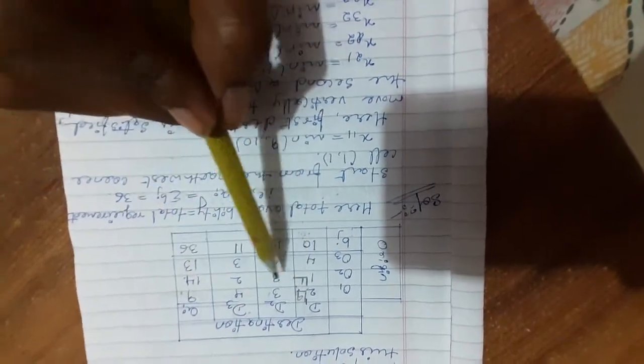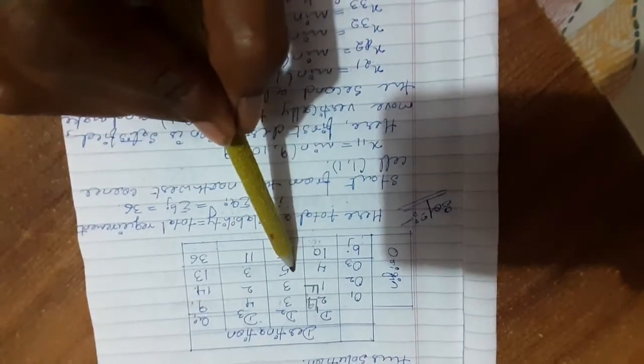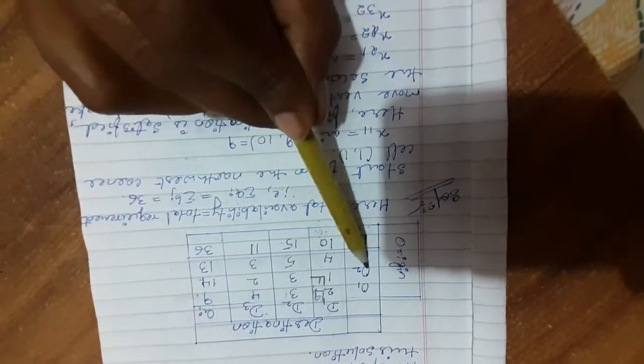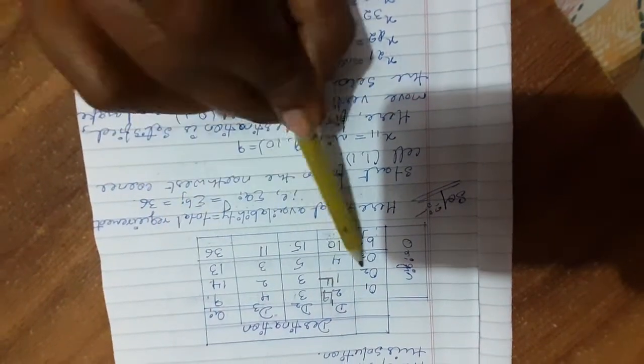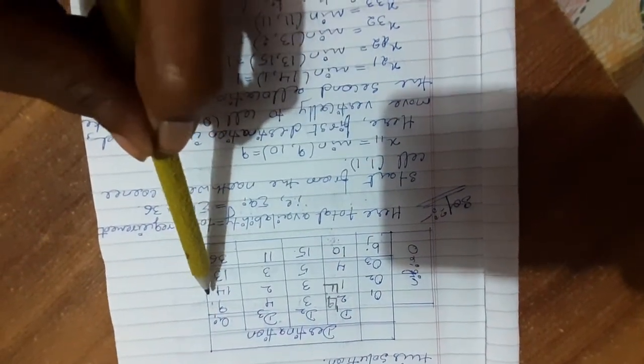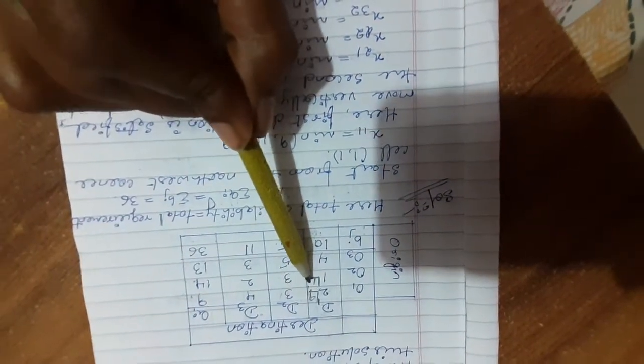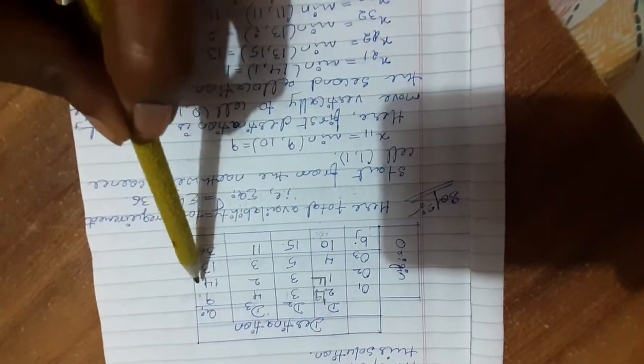Then you have to move to the second column. The total of the second row is 14, and out of 14 we have allocated only 1. The remaining balance is 13.